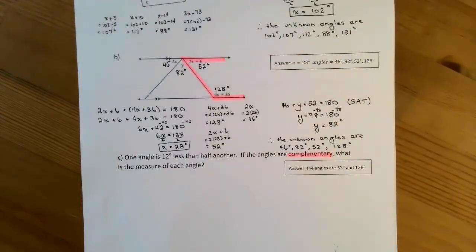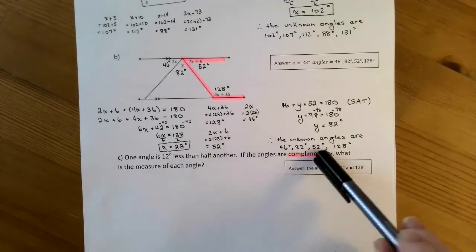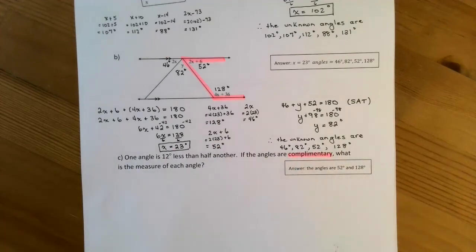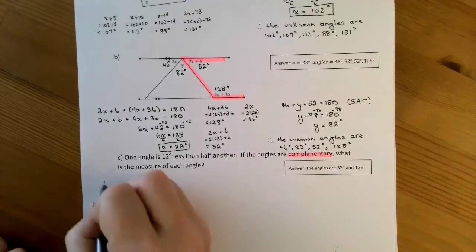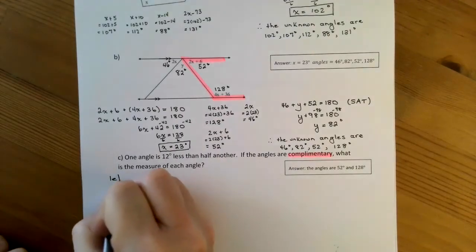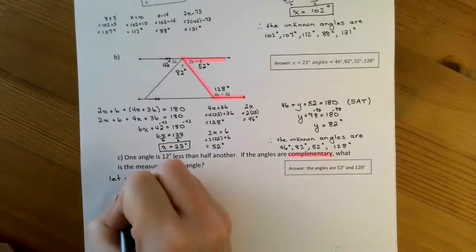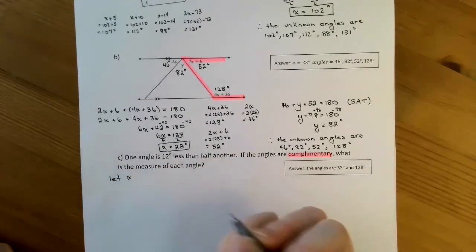So when I'm looking at this question, I know that I'm going to have two angles and they're going to add up to 90 degrees. So let's set up some variables for those angles. We have to use our let statement.